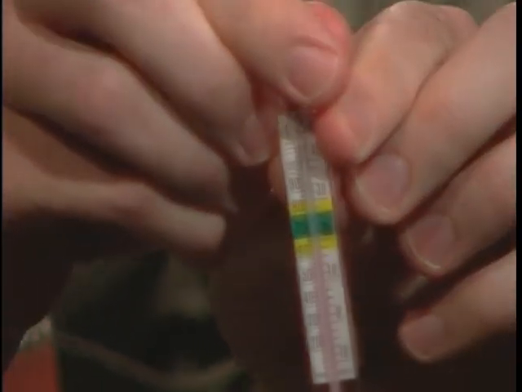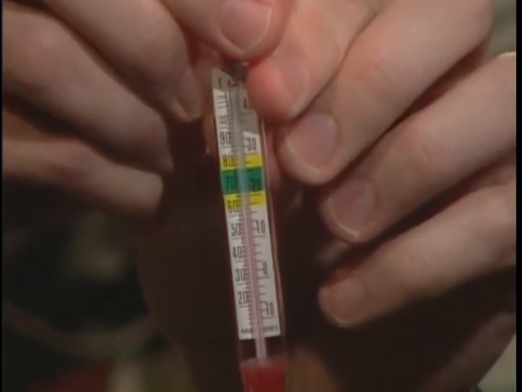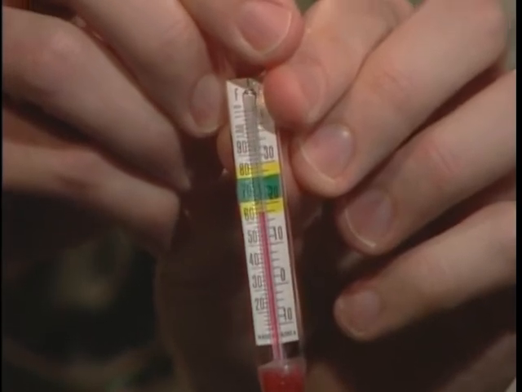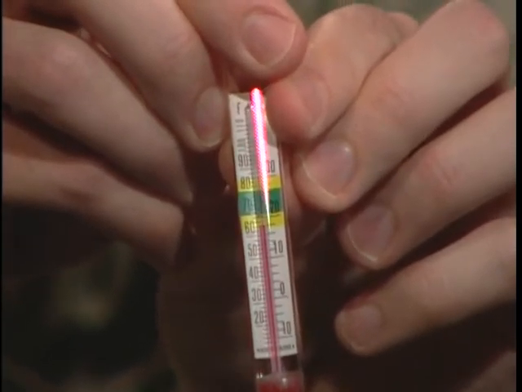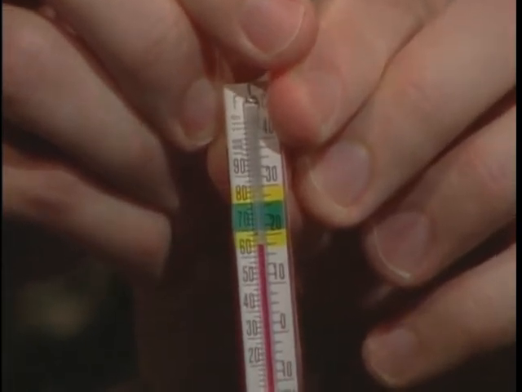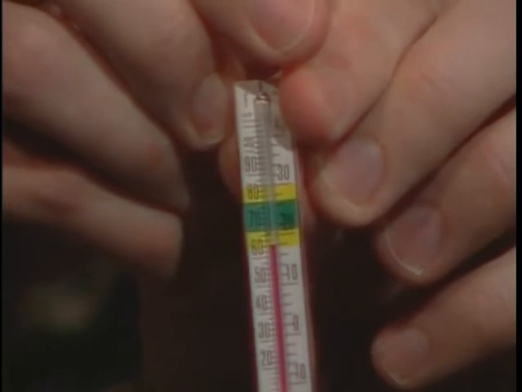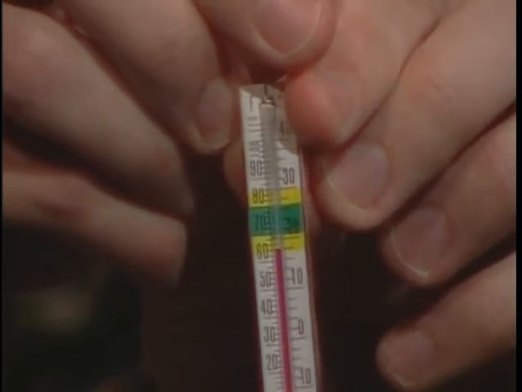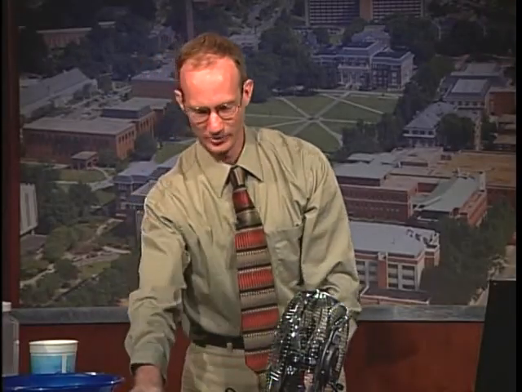Remember, the bottom of the green was 70. There we go. We can see now it's about in the middle of that yellow range there, so it's getting closer to 65 degrees, which was the initial temperature of the room. So we've demonstrated there that evaporation will cool off the temperature.